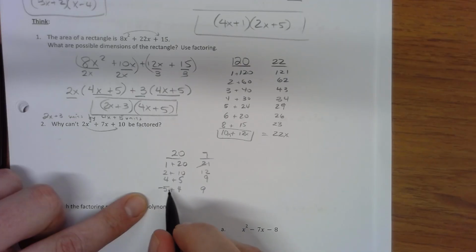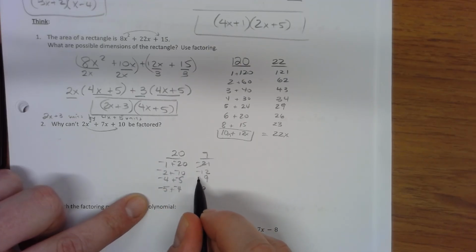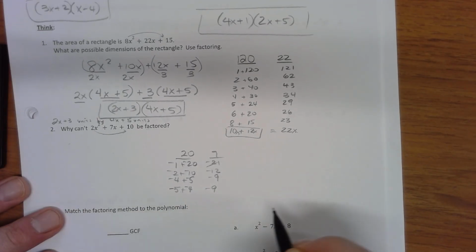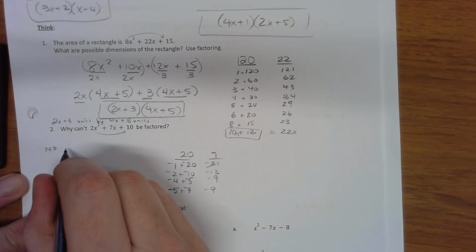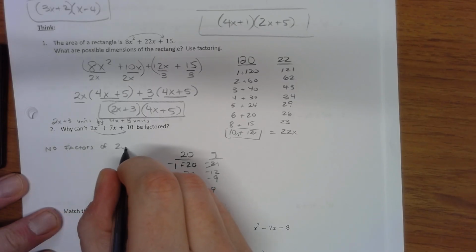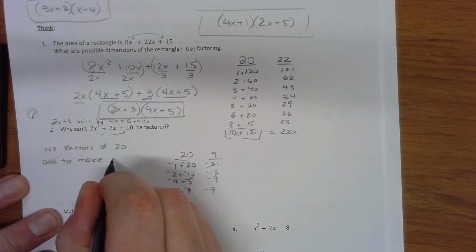I can't change these to all negatives. This is not going to work. If I change all these to negatives, I'm just going to get the same numbers throughout. So how do we answer this? No factors of 20 add to make 7.